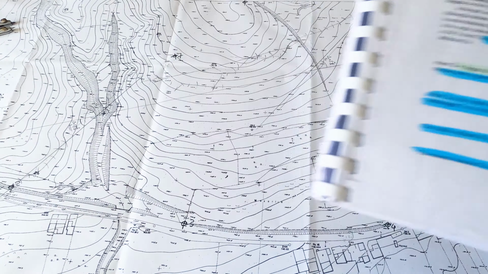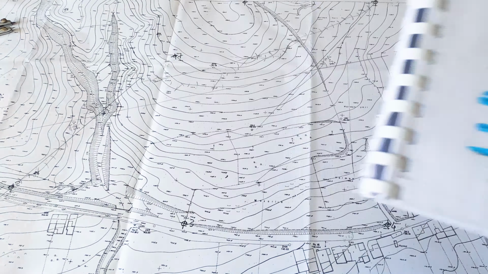Starting with T. T equals R times tangent delta over 2. R equals 250 meters. Delta equals 37 degrees. T equals 250 tangent 37 over 2. That means T equals 83.65 meters. On map, T equals 8.4 centimeter.